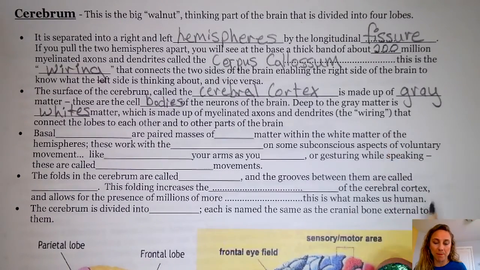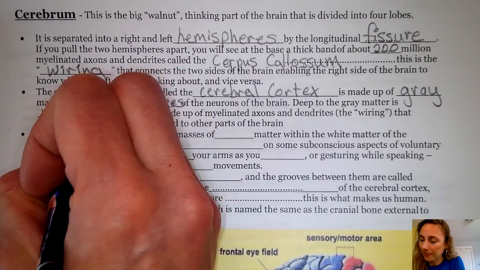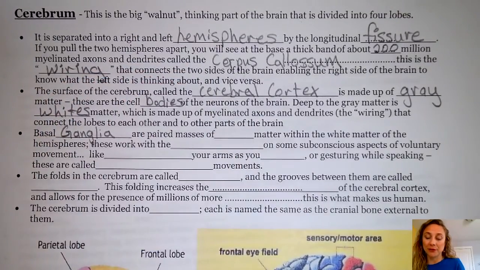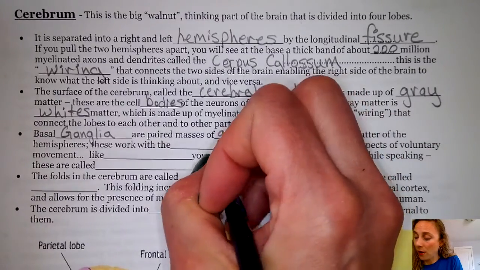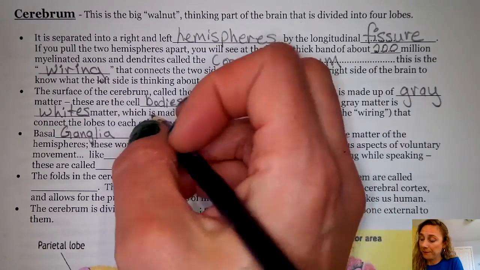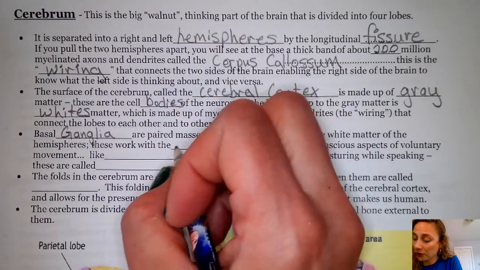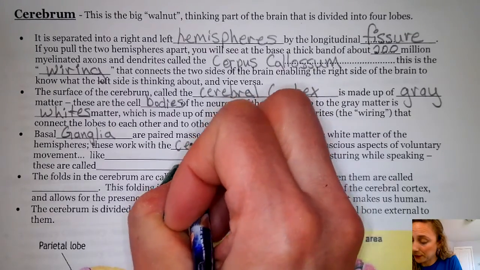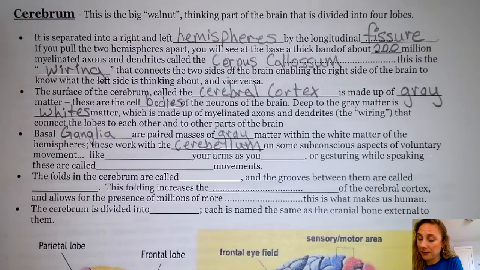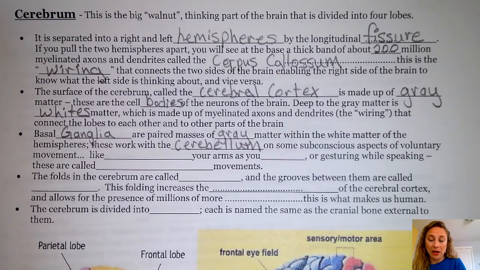Now we're going to talk about the basal ganglia. That's those paired masses of gray matter within the white matter of the hemispheres. These work with the cerebellum to do some subconscious aspects of voluntary movement. So the cerebellum gets accessed when needed by this basal ganglia.